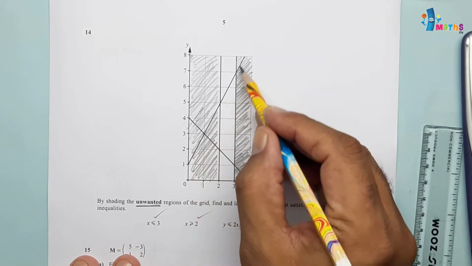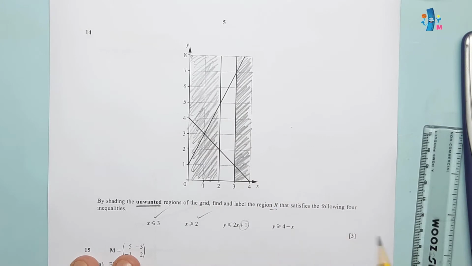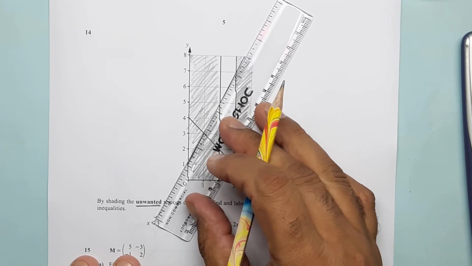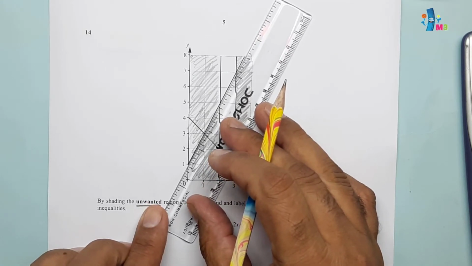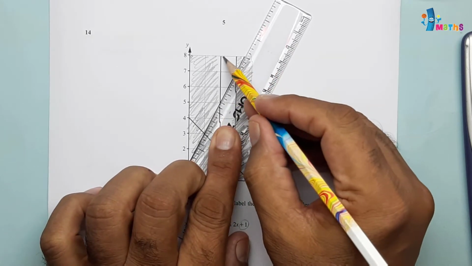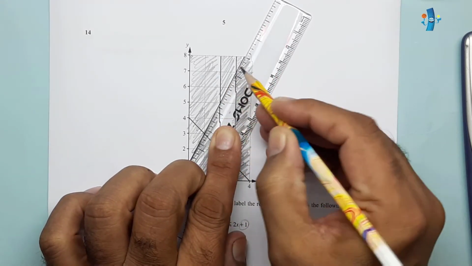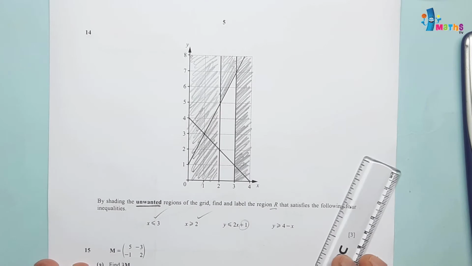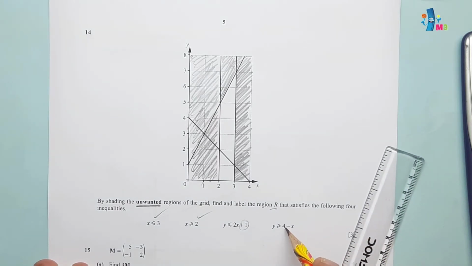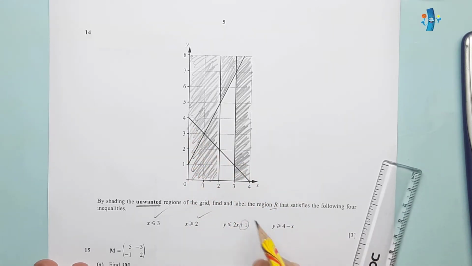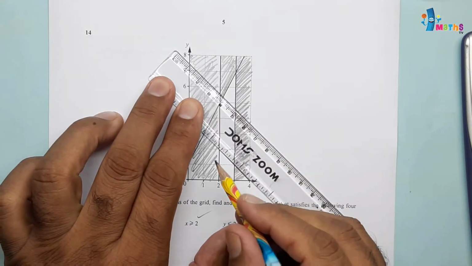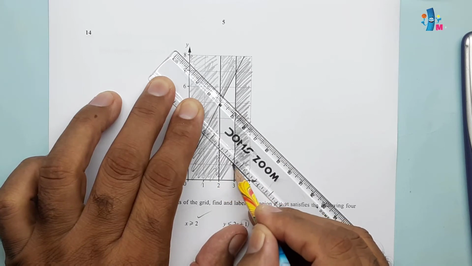Next thing is, this is done, this is done, and now this line which is passing through 1. For this line we require less than or equal to. So this lesser portion is required and higher values of y are not required, so we can shade these higher portions. So this is shaded. Then this is plus 4, passing through this one, so y greater than or equal to is required, so less than or equal to is the unwanted region, so we can shade this one.